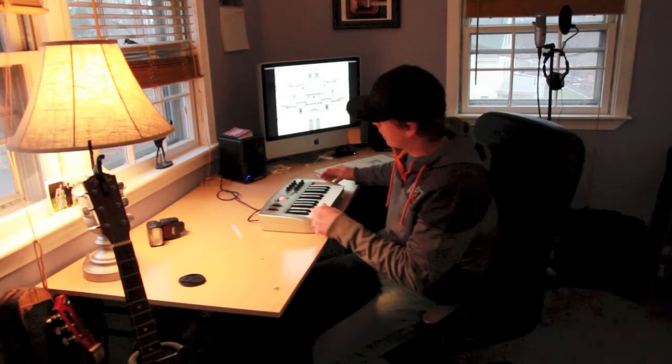Today I'm going to be using a one-octave keyboard as a MIDI controller, which will play all my sounds from drums to pianos, guitars, anything I'd like to add into the song.